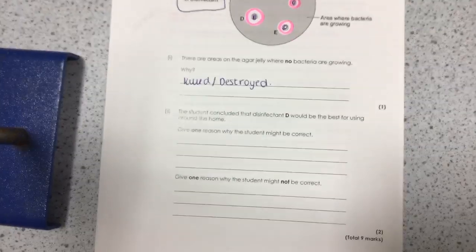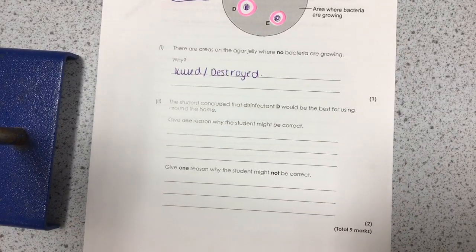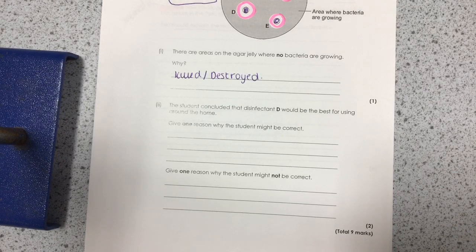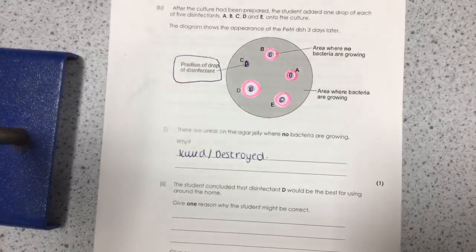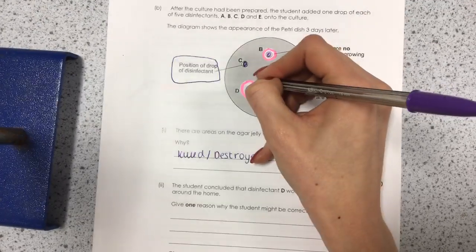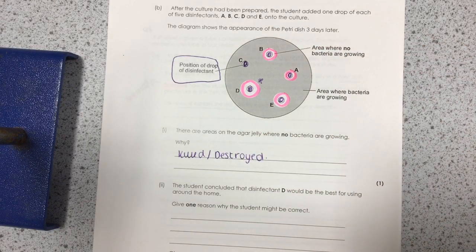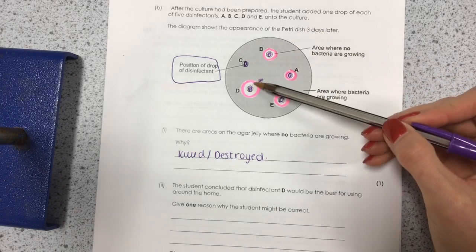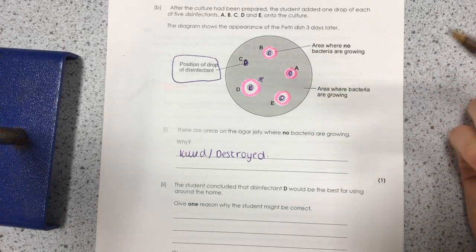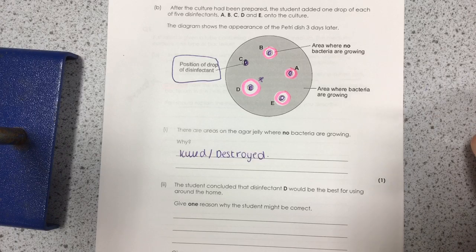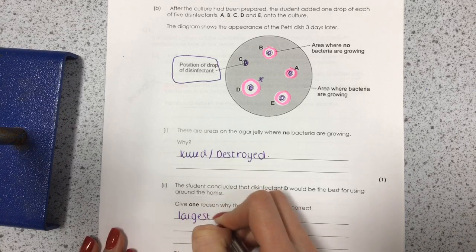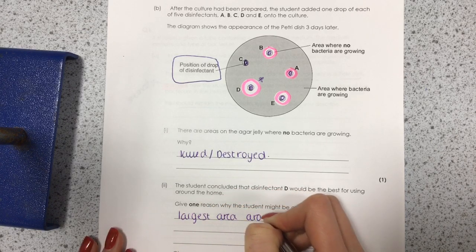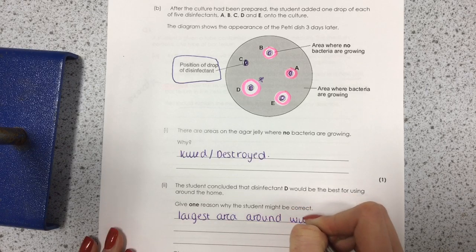So, moving further down, the student concluded that disinfectant D would be the best thing for using at home. Give one reason why the student might be correct. If we look here, disinfectant D is this one here. Why might this be? Well, if we look at the area around it where no bacteria was growing, we could say that it has got the largest area or largest space around it with no bacteria.